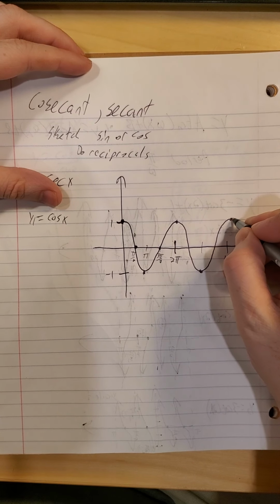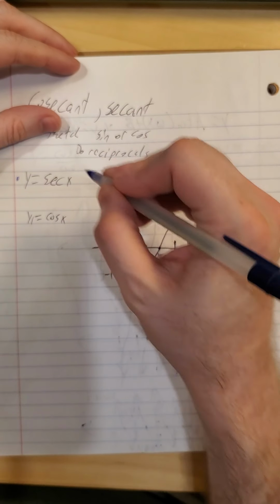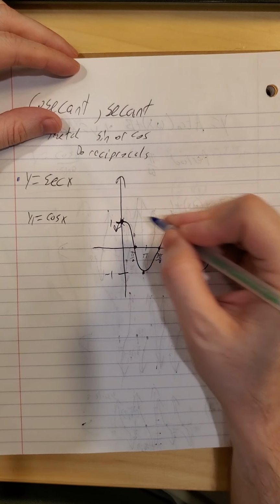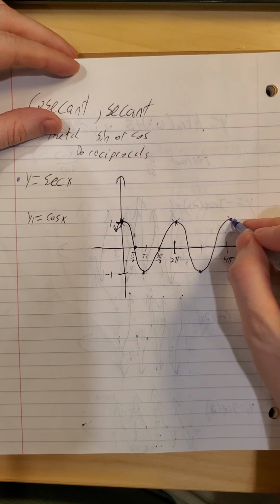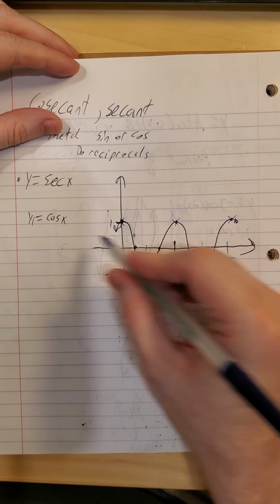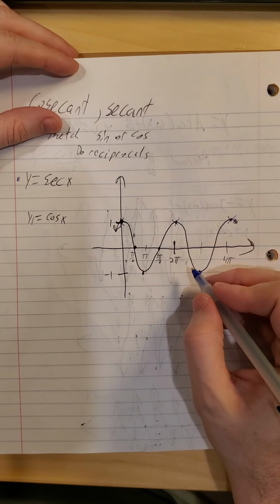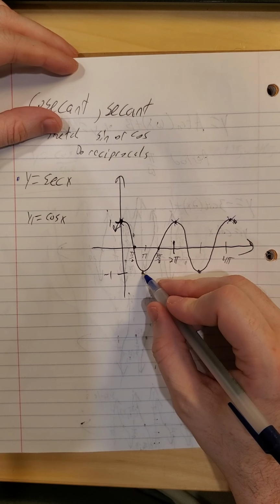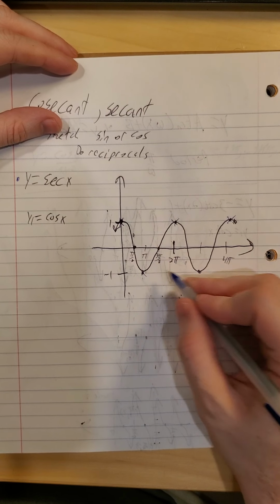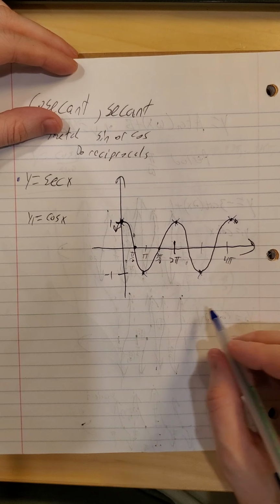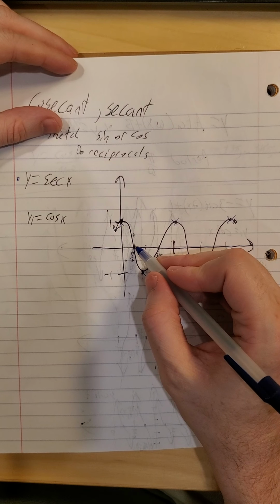Well, remember, 1 is its own reciprocal, so I'll do the secant, we'll just do this in blue here. So 1 is its own reciprocal. Each of these points appears on both y1 and y equals secant x. Negative 1, also its own reciprocal. 0 does not have a reciprocal.